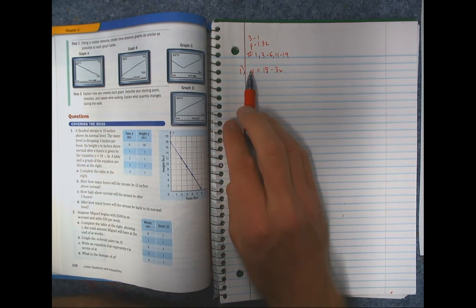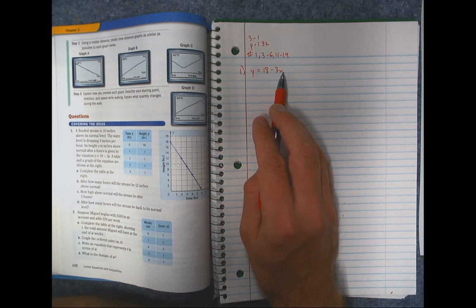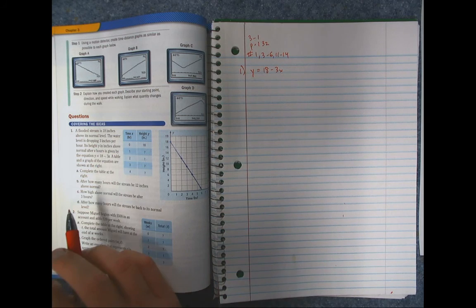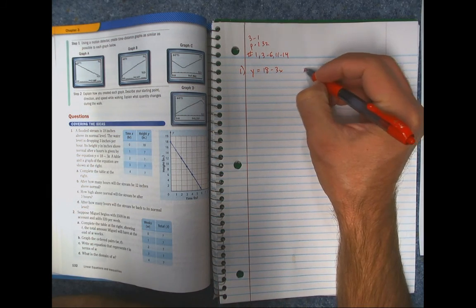So y is the height. So the height is equal to 18 minus 3 times the number of hours. So you do 3 times the number of hours, you subtract it from 18 because it's going down by 3 per hour, and that number is going to equal the height. So we have a table. Part A is to complete that table.